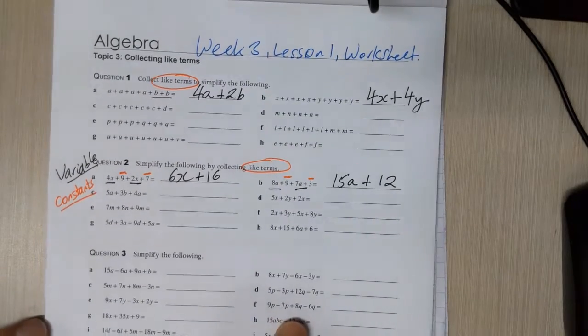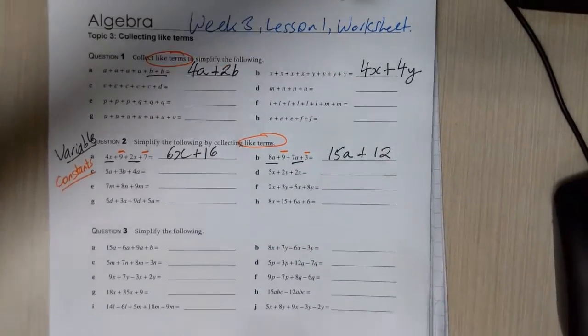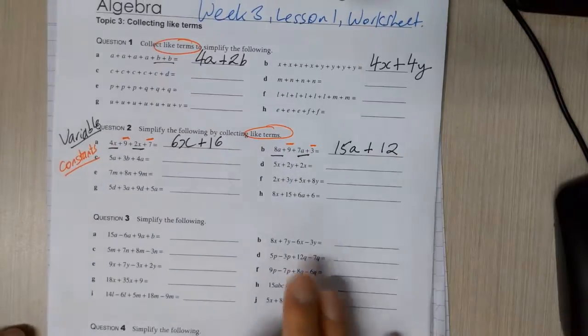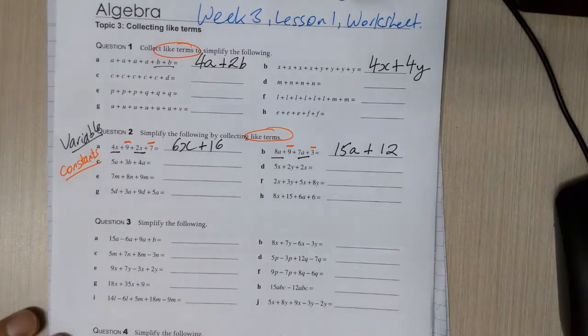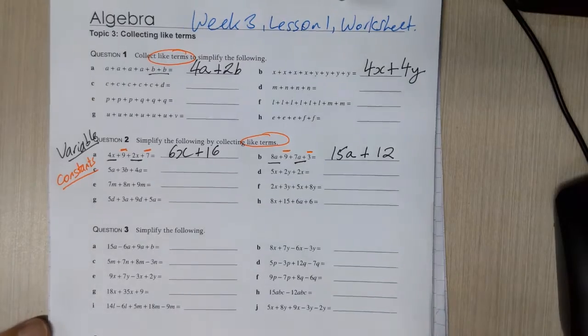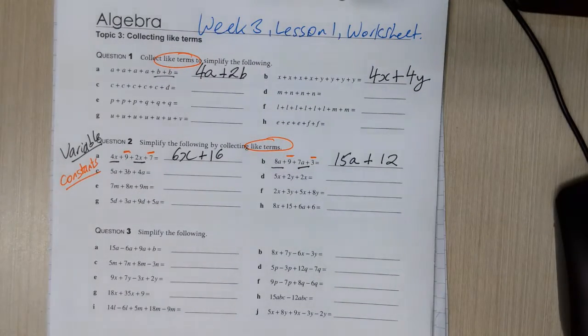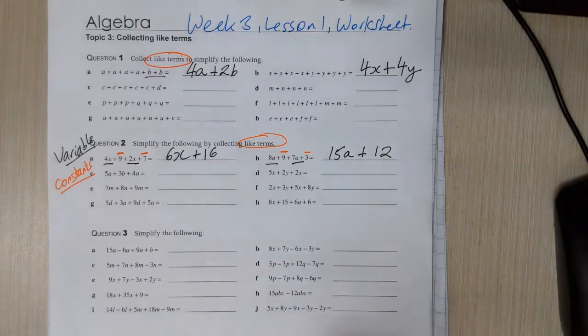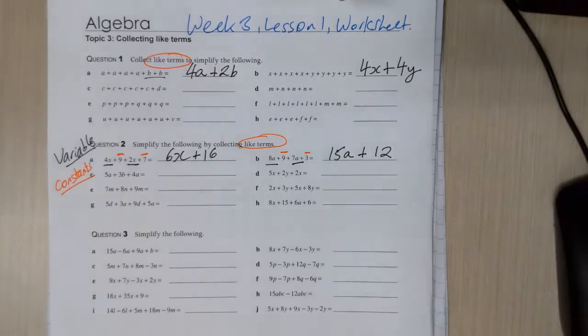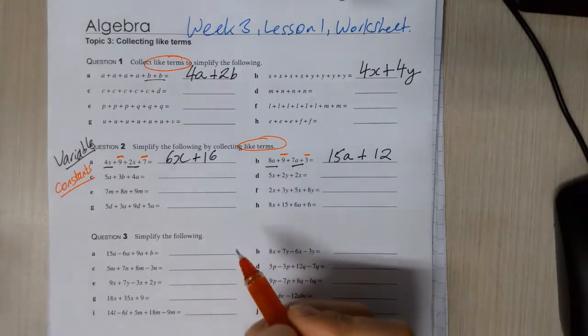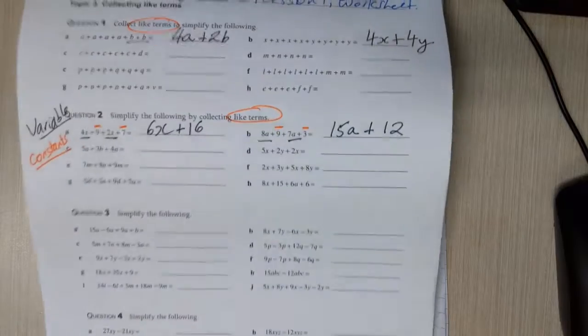Alright, so now let's look at question 3. Okay, so question 3 looks a little bit more complicated because now I've got some minuses. I've got some negative signs. So let's see how we can solve question 3. Again, this is asking you to simplify the following. It didn't say collecting the like terms, but it's implied. When I ask you to simplify something, I don't want you to write out A's and B's 20,000 times. I want your answer to be as simple as possible. So even though the question is not asking you to collect like terms, this is what you're going to do anyway.